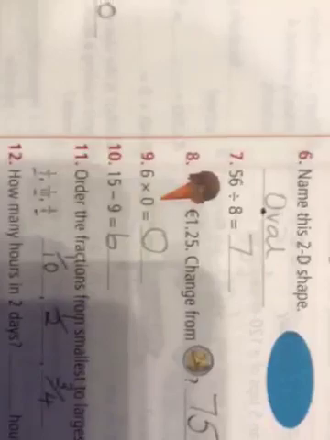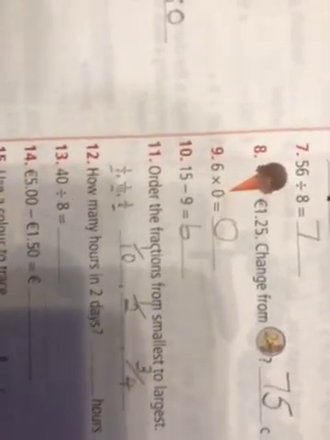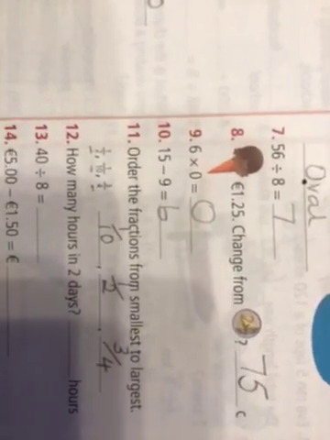Now we'll be doing fractions when we go back to school. We'll be launching straight into fractions. So if you're not really that sure about them, don't be worrying yet.